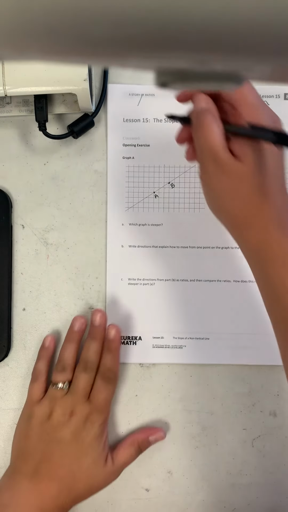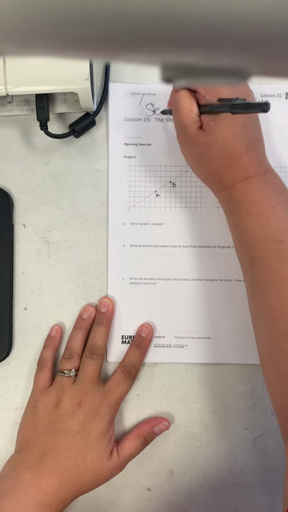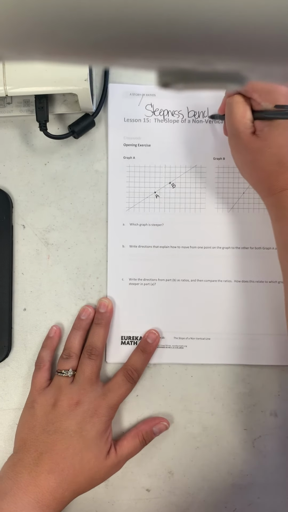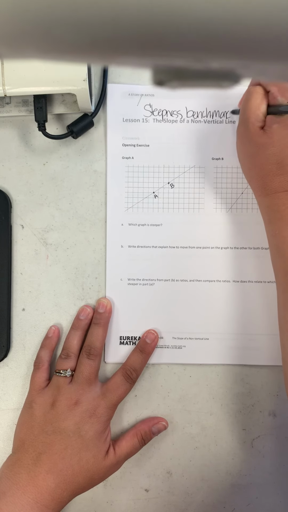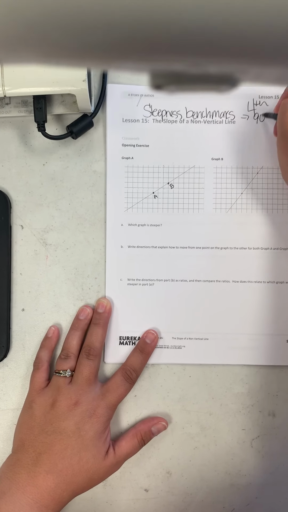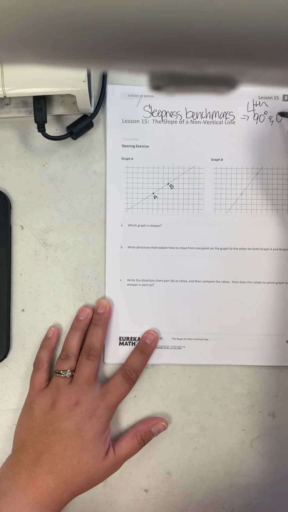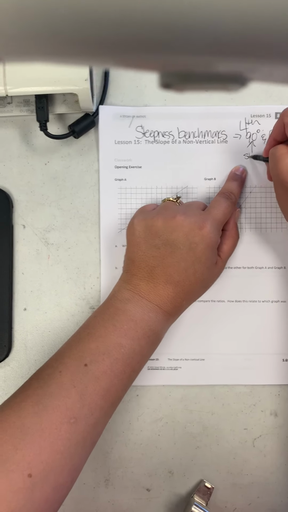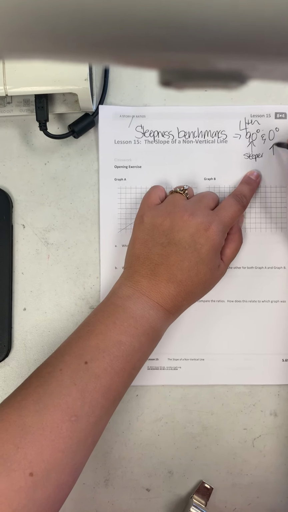So we're going to use steepness benchmarks is what we're going to call them. And we're going to call them 90 degrees and 0 degrees. Because that's going to tell us that this is steeper and this is flatter.